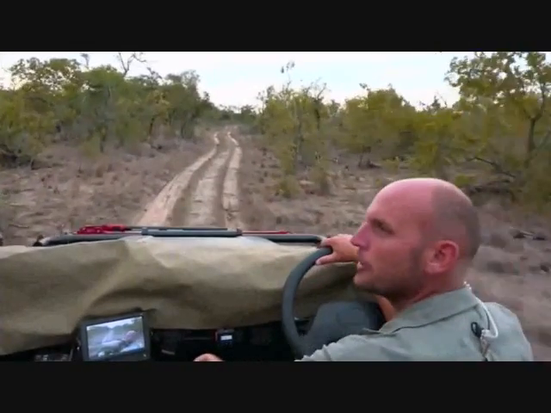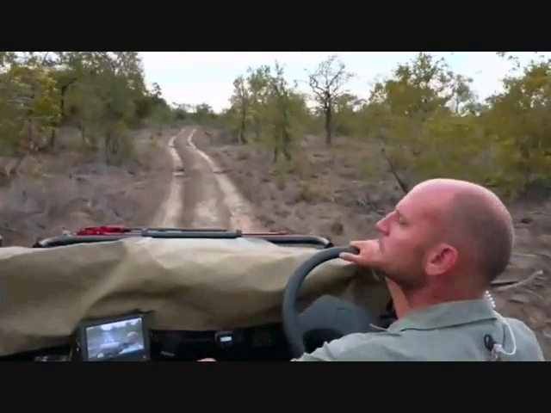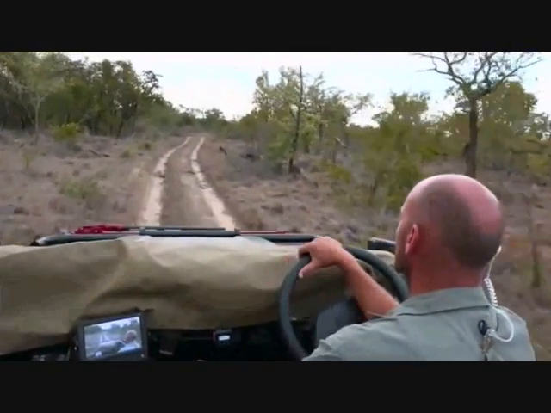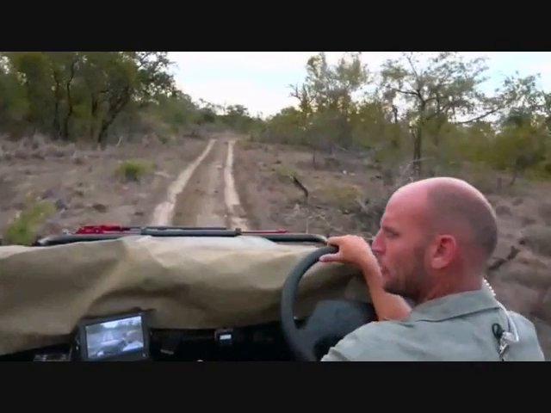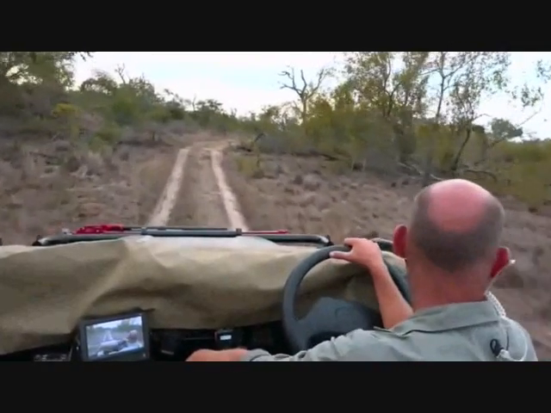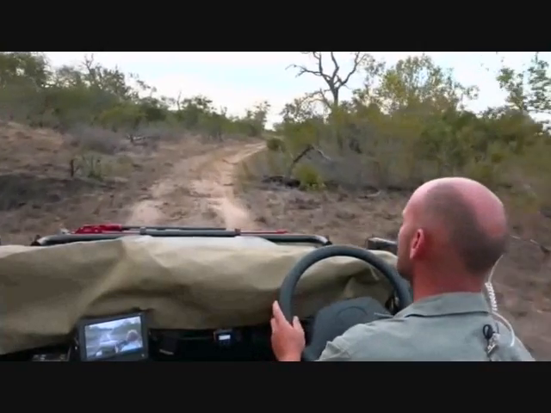Alright, we are en route to the hyena den on Mvubu Road. That's where we're going now. We were following the buffalo through here a little bit earlier today. I'm sure the hyenas heard the buffalo come past. The buffalo didn't go anywhere close to the den, and I don't think the hyena would have done anything to the buffalo in any case.